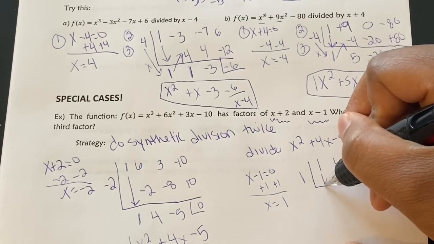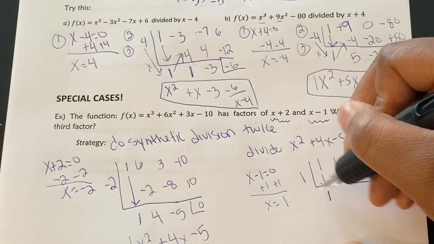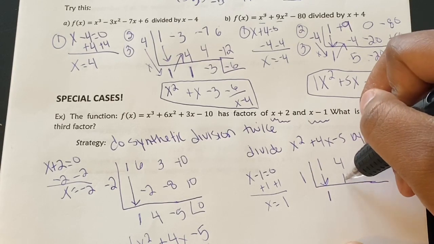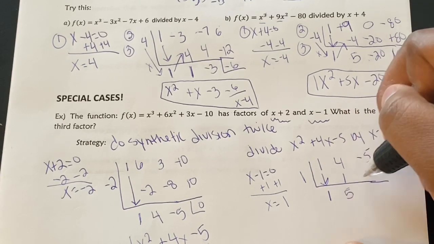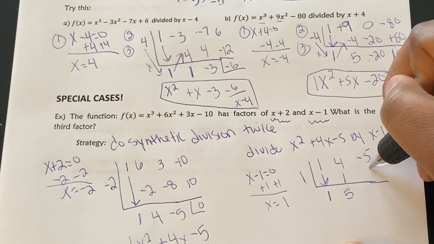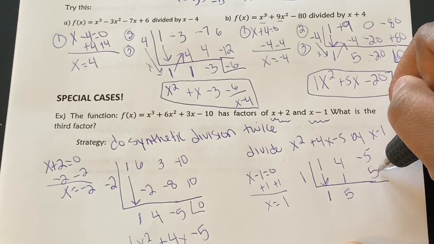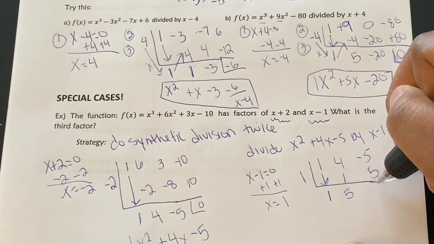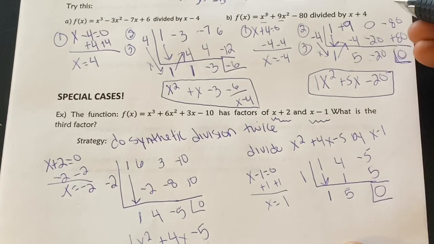So now bring down my first coefficient. 1 times 1 is 1. 4 plus 1 is 5. 1 times 5 is 5. Negative 5 plus 5 is 0. I have a remainder of 0.